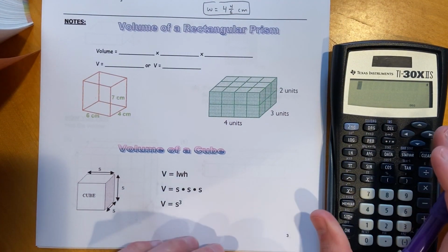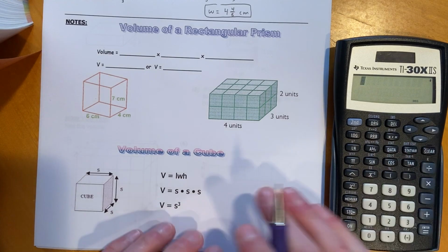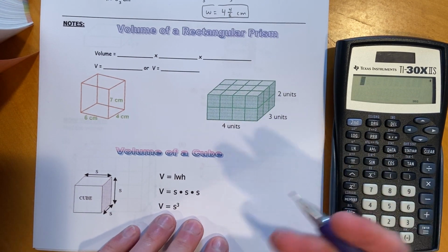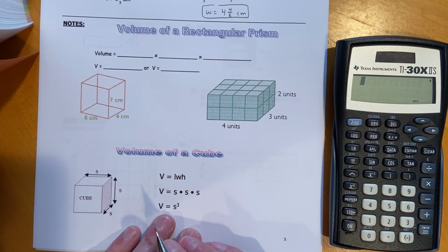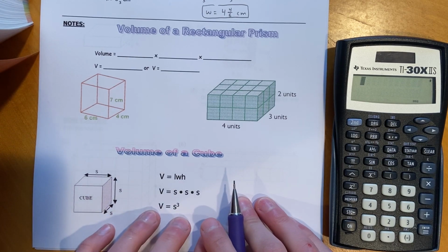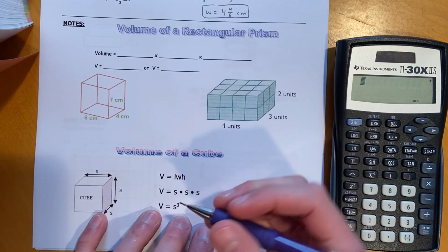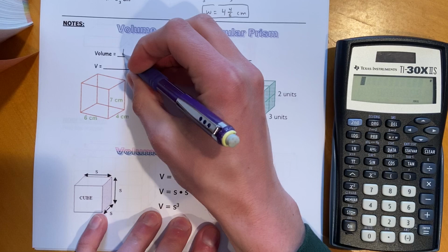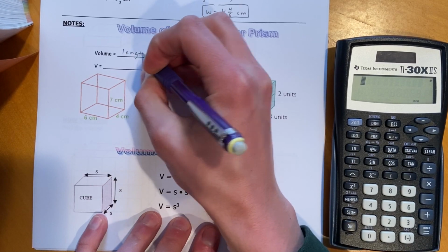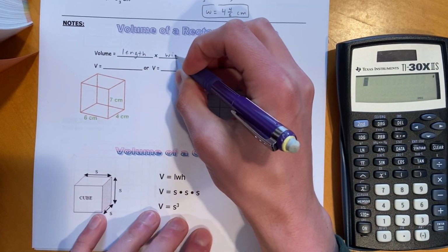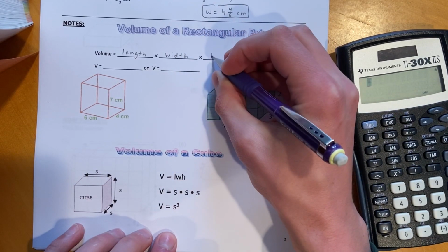All right, moving on with our notes. So today we're going to talk about how we find the volume of a rectangular prism. So first I'm going to write down the formula that we use, which we've seen before in the past. Volume equals length times width times height.